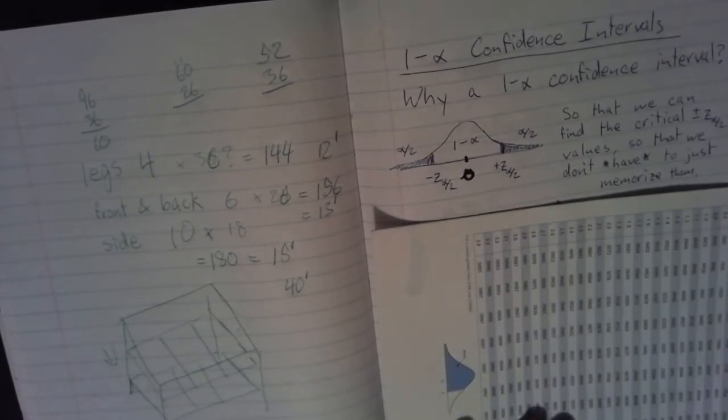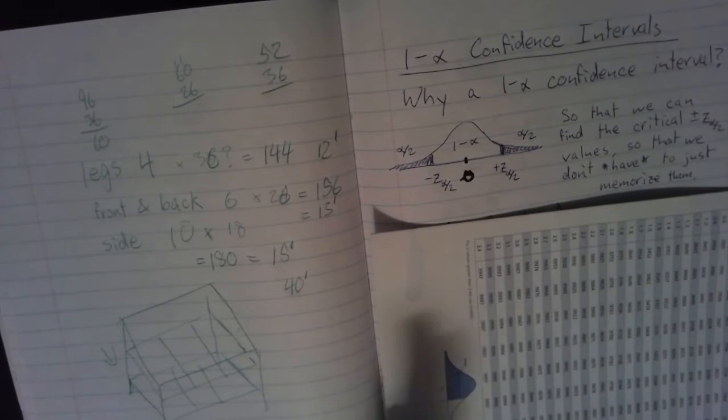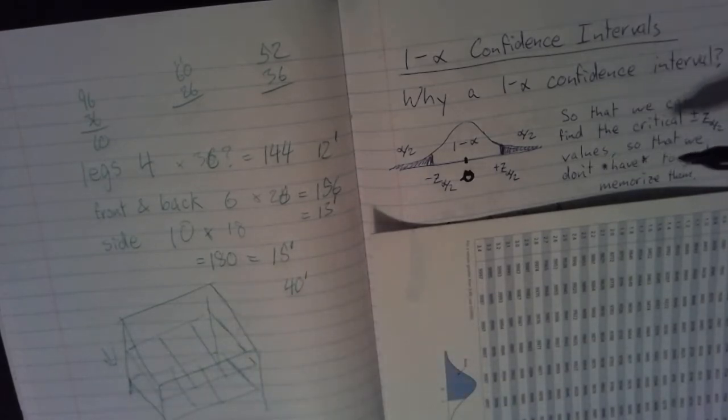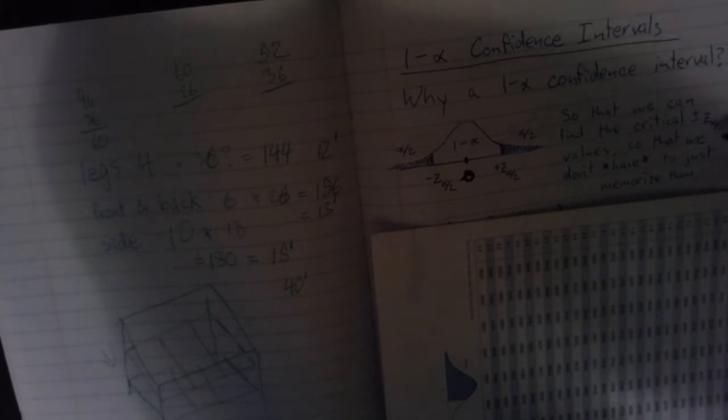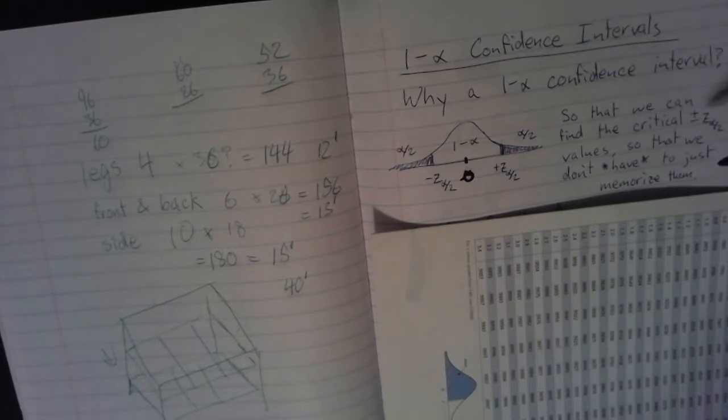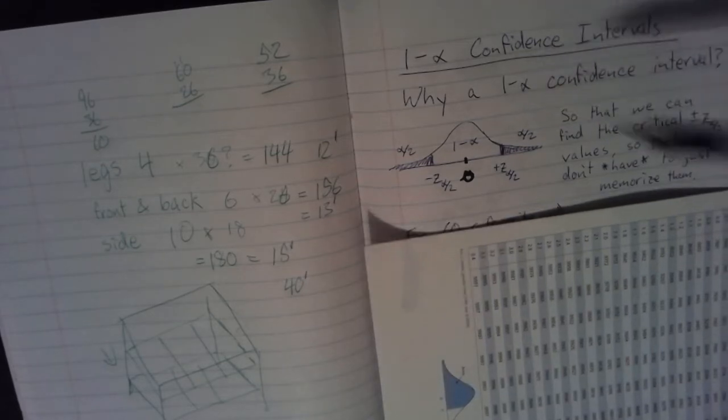There are quite a few that we will be able to memorize, but you don't always have to look them up. Just saying 0.95 is not really connected to the area underneath the curve, and that's why we've set it up as 1 minus alpha.